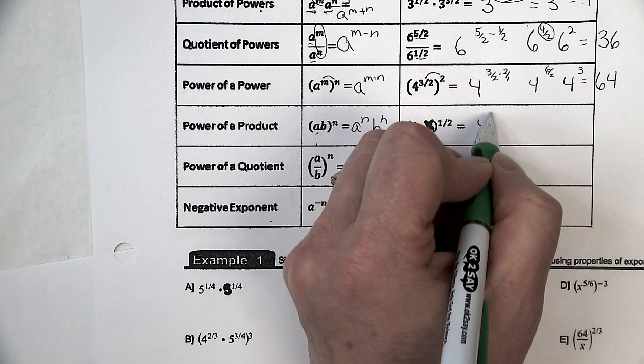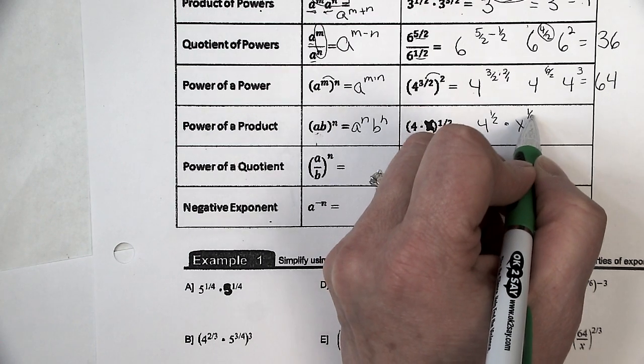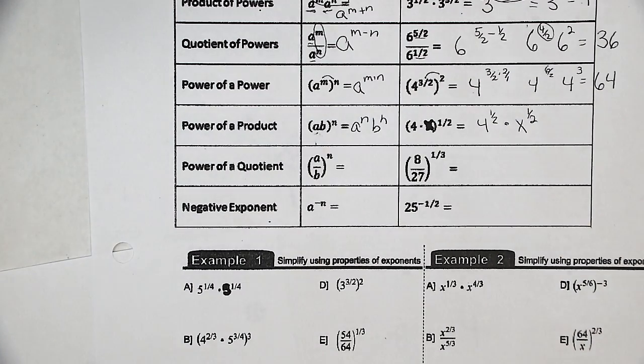Now what you have to realize is you have two different rules, because numbers have different rules than variables, right guys? What's the rule for our numerical problem here? The second root of 4 is 2. So this answer right here is 2. But what about this one? Can I simplify this? No.